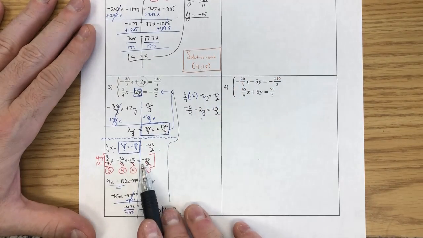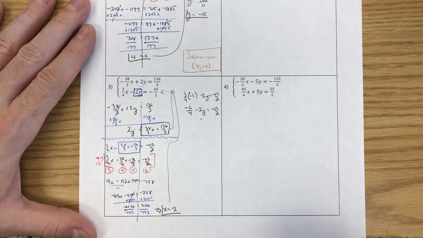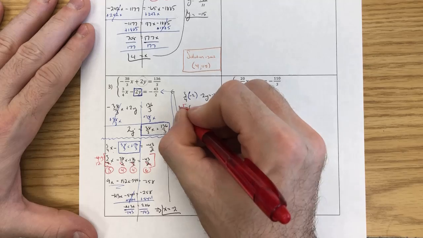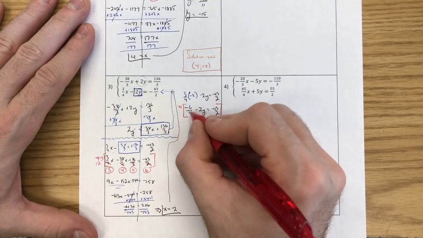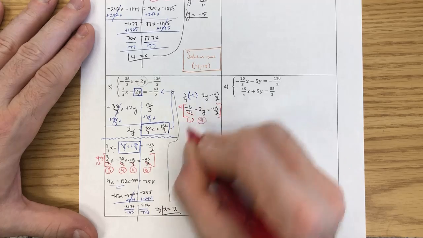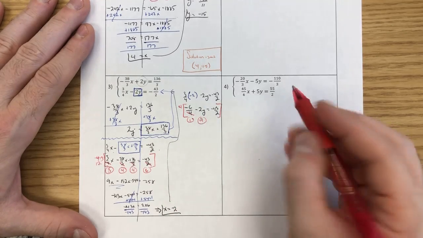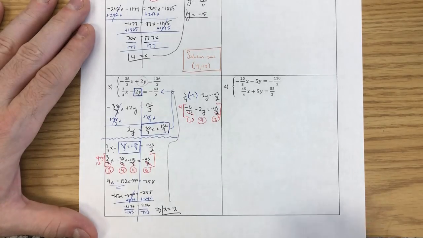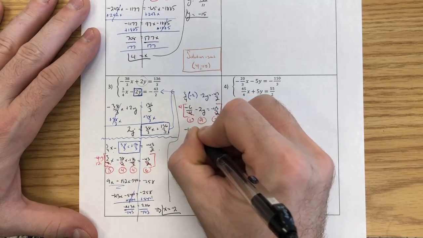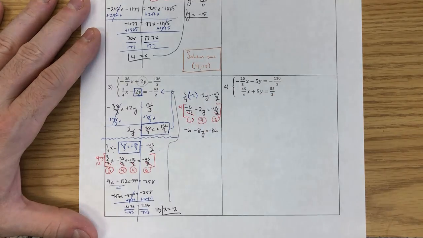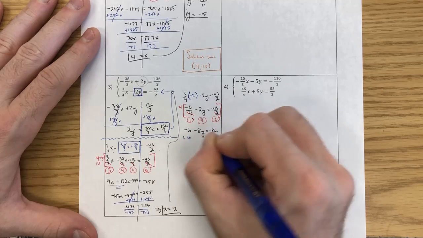I can use the same trick here as here to get rid of all three of these fractions. Now, if I divide by 4 and multiply by 4, they're going to cancel out. So nothing goes there. Nothing cancels out here, so everything gets multiplied by 4. And then 4 divided by 2 is 2. What that gives me is negative 6 minus 8y is negative 86. Go through solving for your variable.